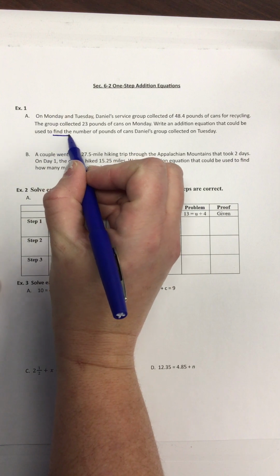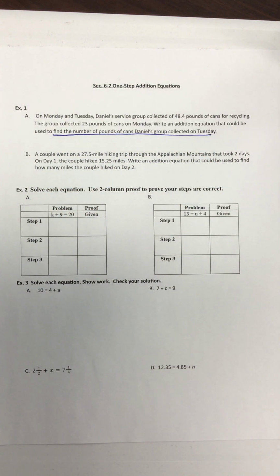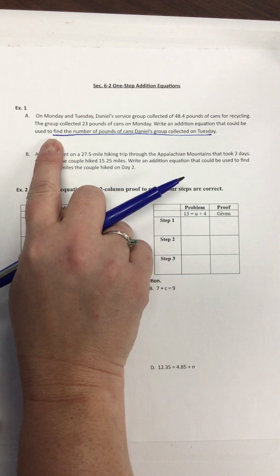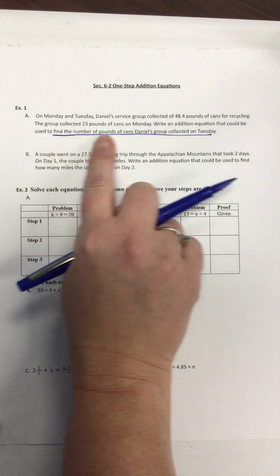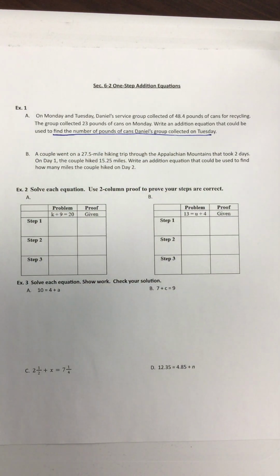Back in Module 5, when we were writing algebraic expressions, we talked about a let step, or defining a variable. This equation is going to help determine how many they collected on Tuesday, so that is my unknown. I'm going to use a letter to represent it, so I need a let step.